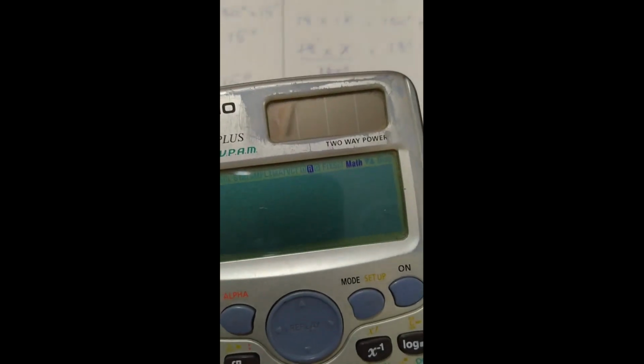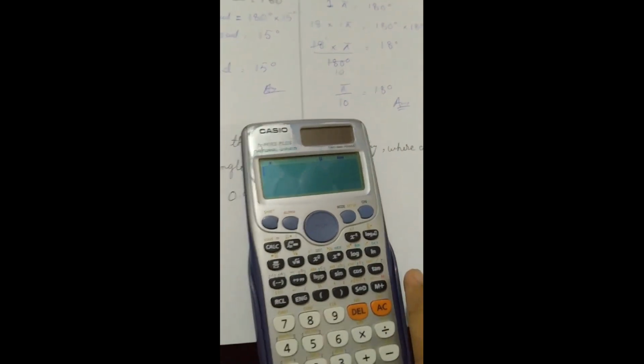I will simply press 4 here. Now the calculator is in radians here. The R is eliminated. It means that the calculator is in radians. Okay, so it's a very easy question.